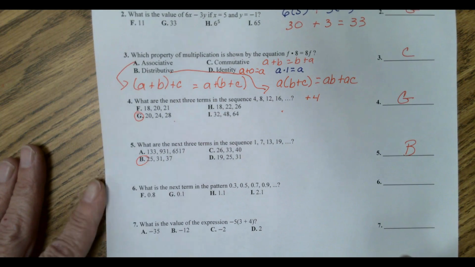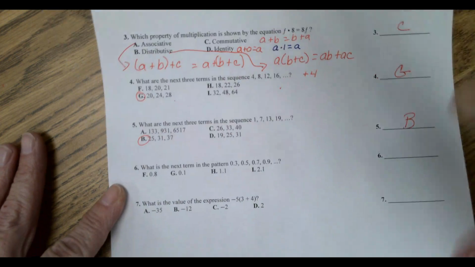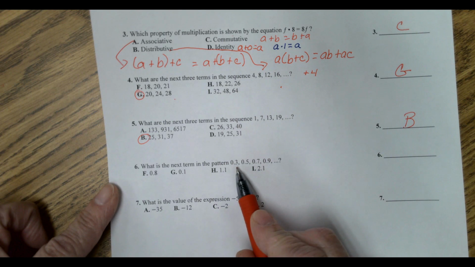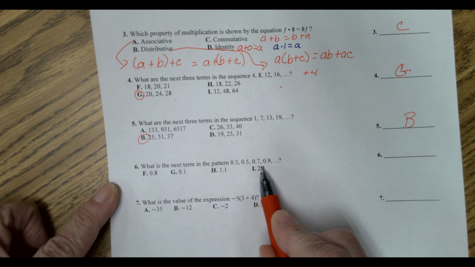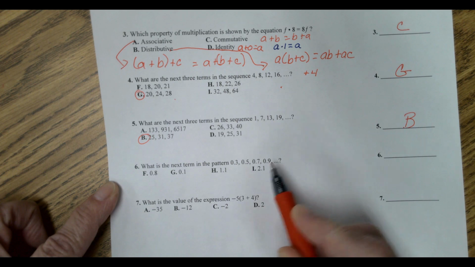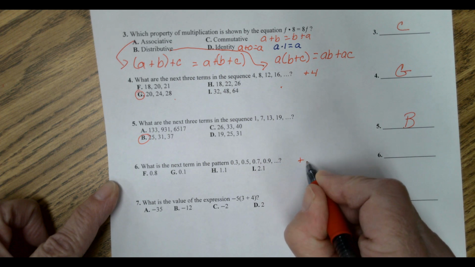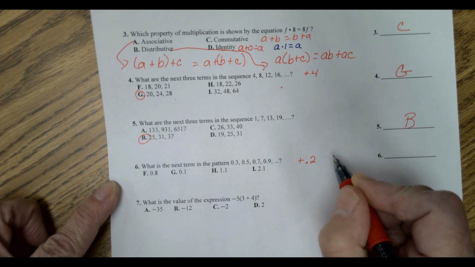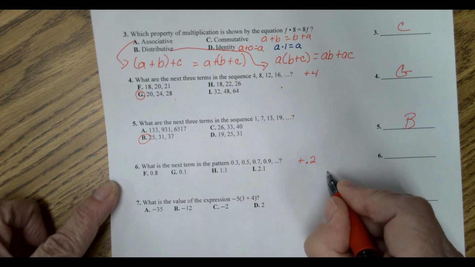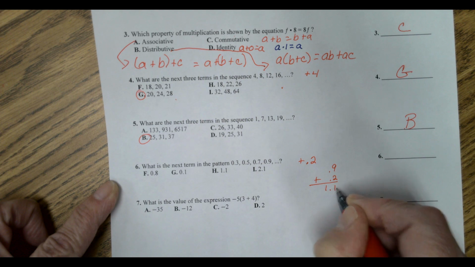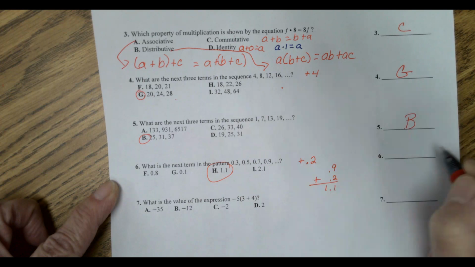In number 6, what is the next term in this pattern? 3/10, 5/10, 7/10, 9/10. They are adding 2/10. So 9/10 plus 2/10 is 1 and 1/10. Which is H.